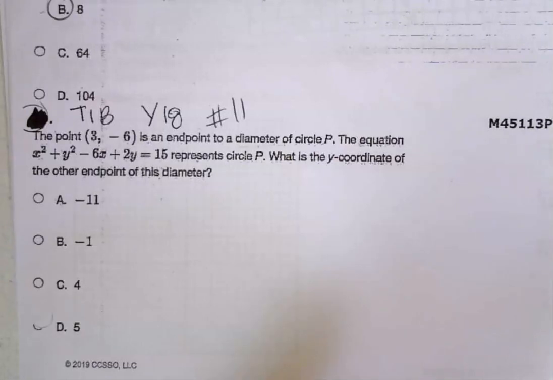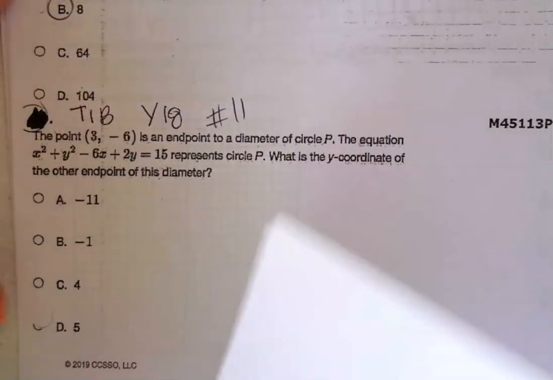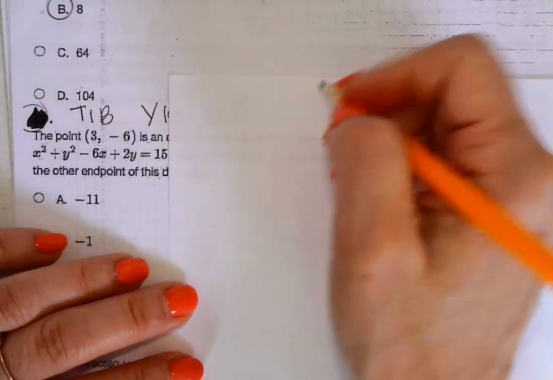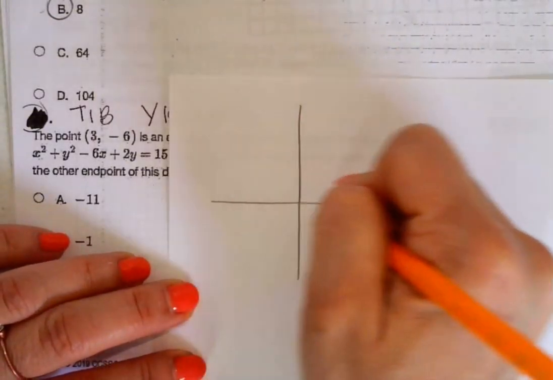So we might not be sure what to do, but we always know it helps to find the center and the radius of a circle. So let's go ahead and take a look. I don't have any graph paper, but it helps to have a graph. So let's just make a quick graph.